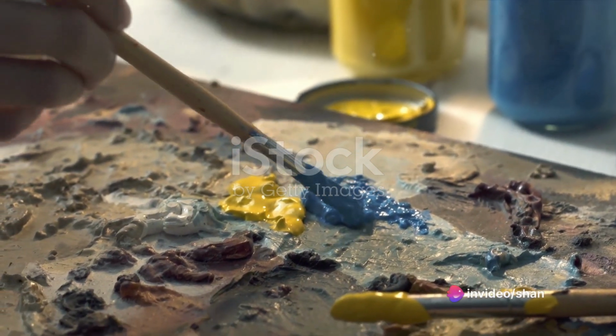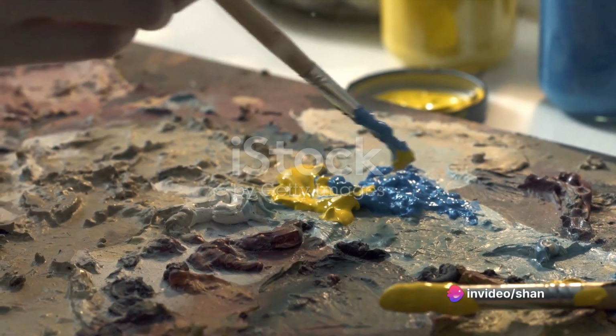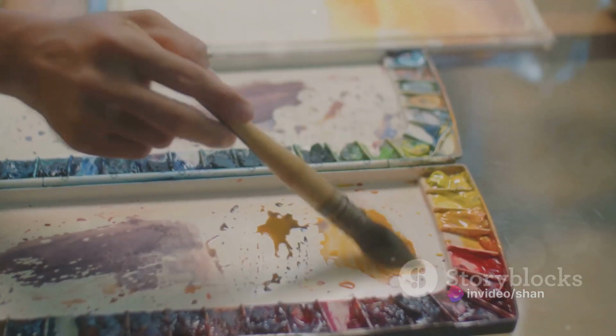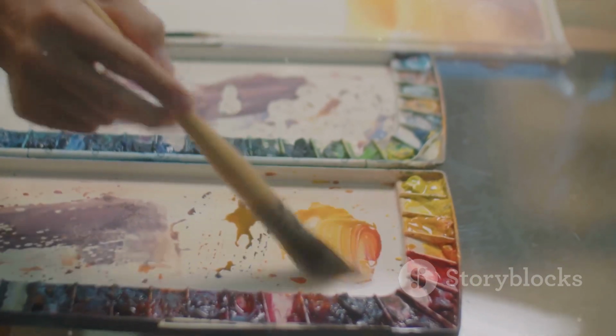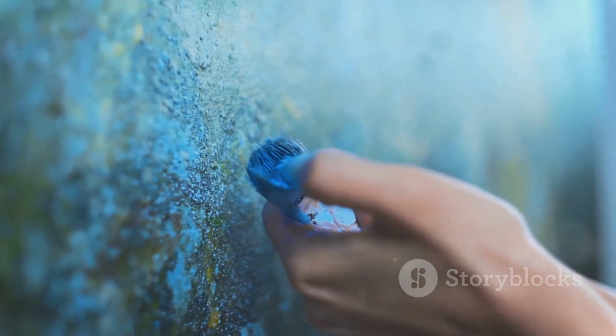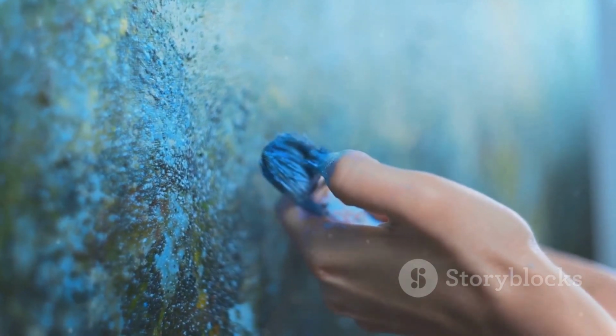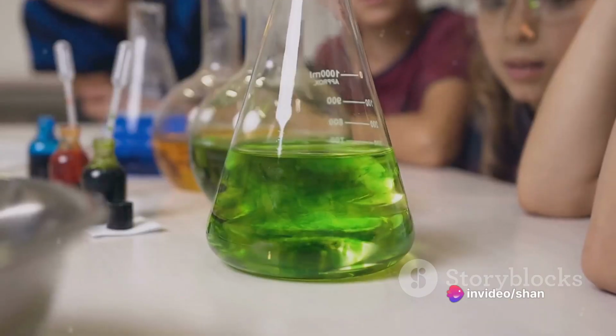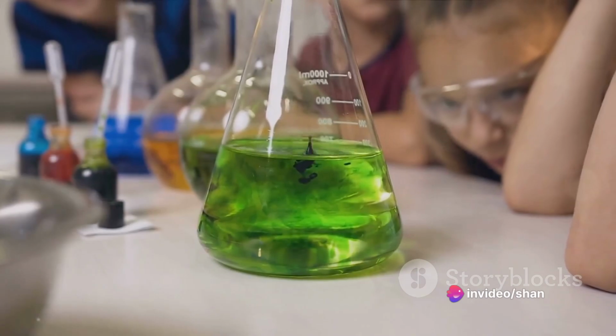The vivid hues in a painting, for instance, are the result of pigments, substances that absorb certain wavelengths of light. These pigments, when mixed with binders and solvents, create paints. The binders help the paint adhere to the canvas, while solvents control the paint's thickness. These are all products of chemical reactions.